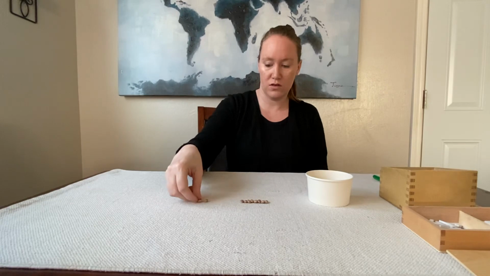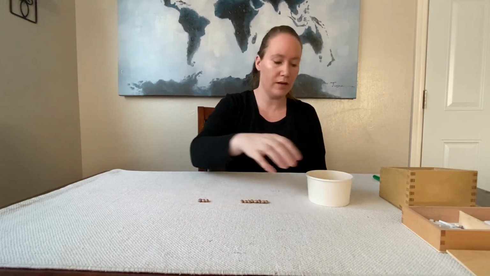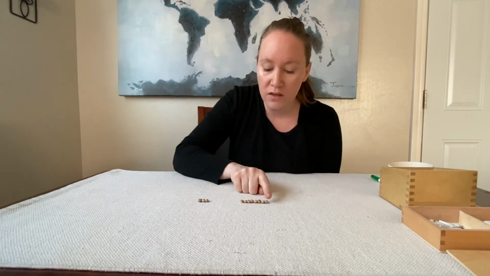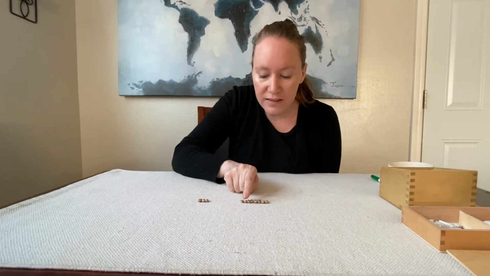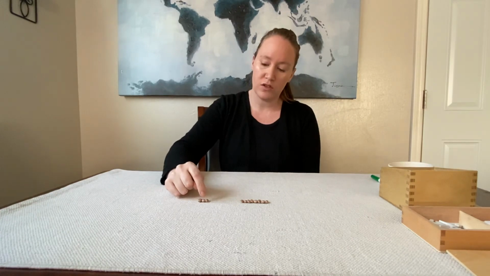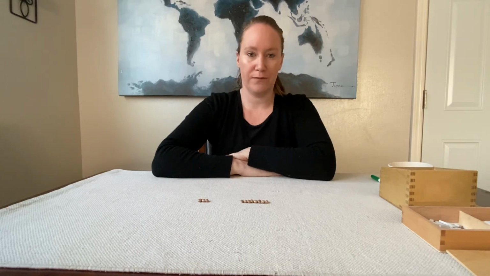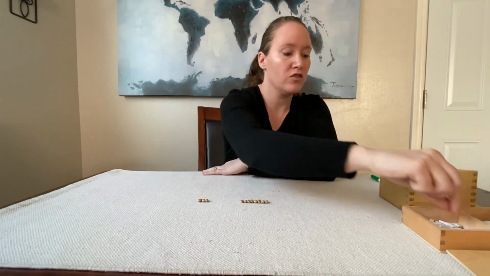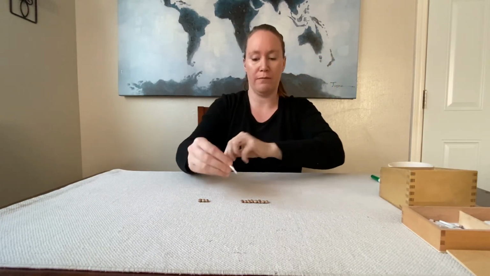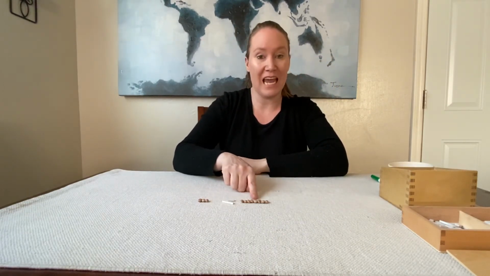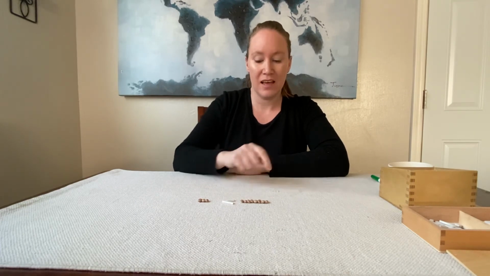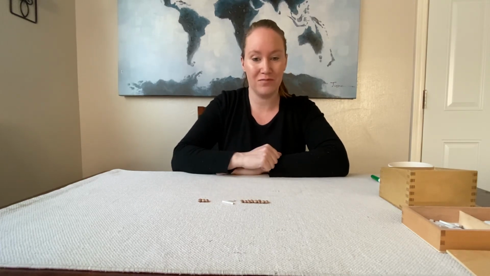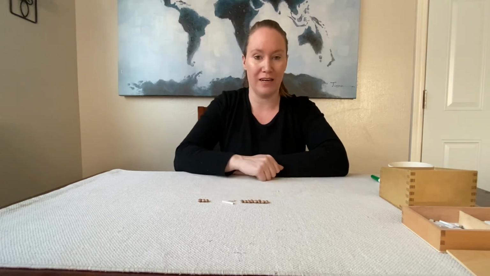1, 2, 3. Great. So this one has 1, 2, 3, 4, 5, 6, 7, 8. This one has 1, 2, 3. Which one has more? 8. 8 is greater than 3. So I'm going to get my symbol. Remember, the greater than has the opening facing the larger number. So the opening is going to face the 8. 8 is greater than 3. Or 8 is more than 3.